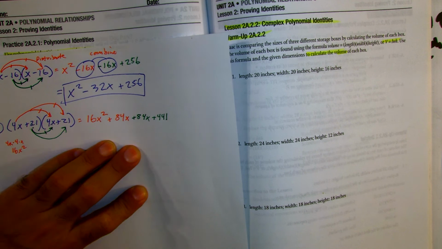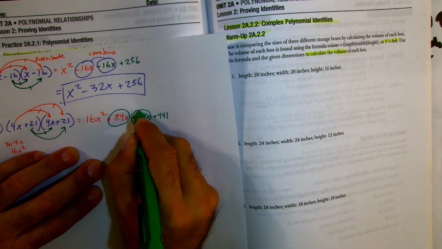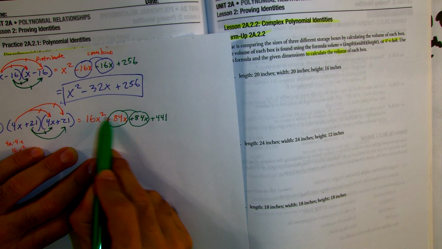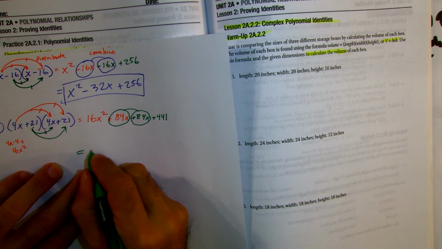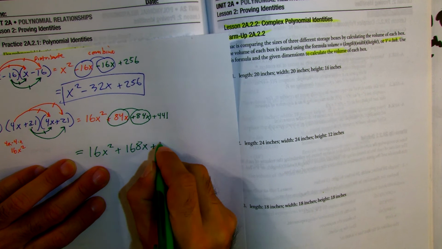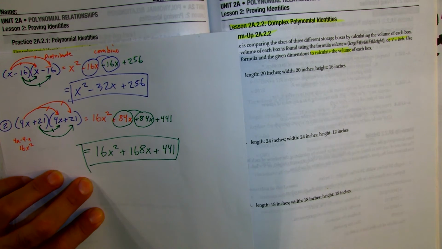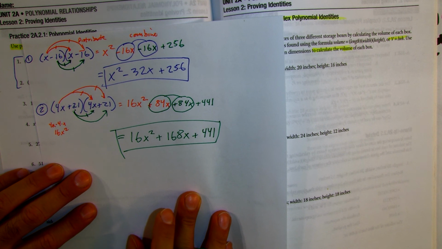All right, hey, look. These are the only 2 terms I can combine because the other terms are just a number out here and second power up here. These are both first power x's. So let's put our final answer, 16x squared plus 168x plus 441. Okay. So we got numbers 1 and 2 done.